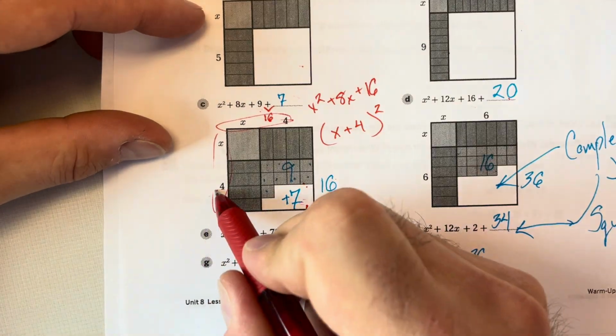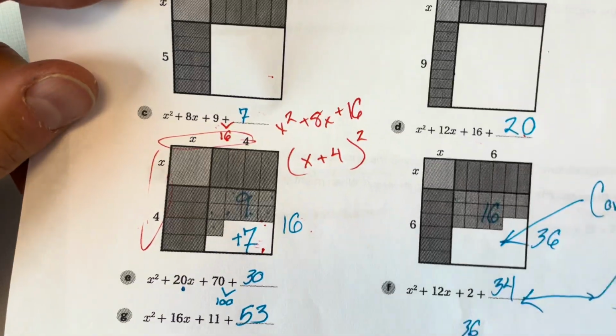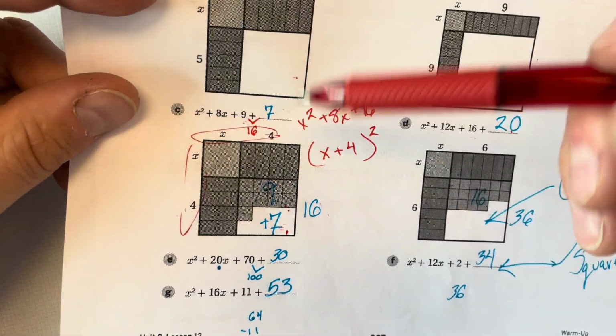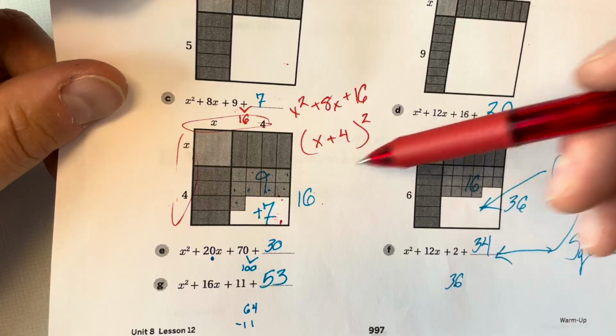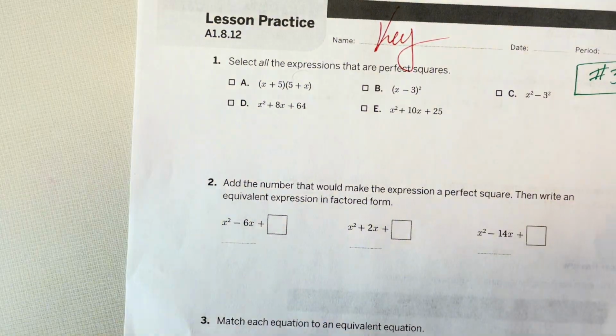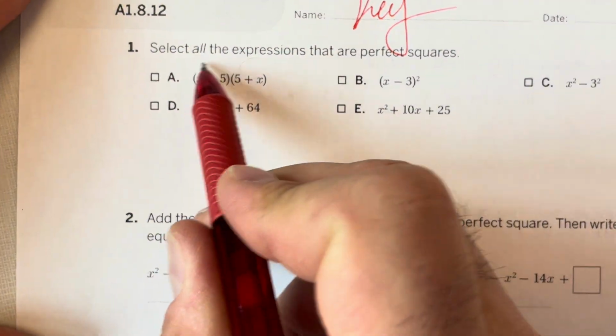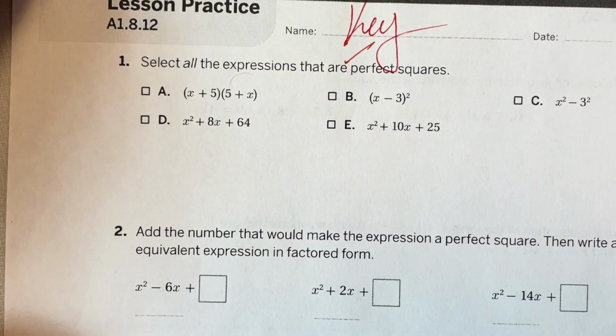Nope, x plus 4 squared. So that is the skill that we're using today. We're trying to find the mystery value that would make it a perfect square so that we can rewrite it in factored form as a perfect square. Okay, the first part of this says select all the expressions that are perfect squares.